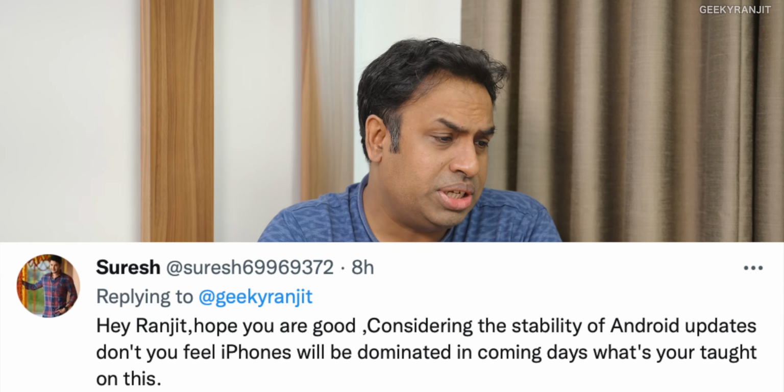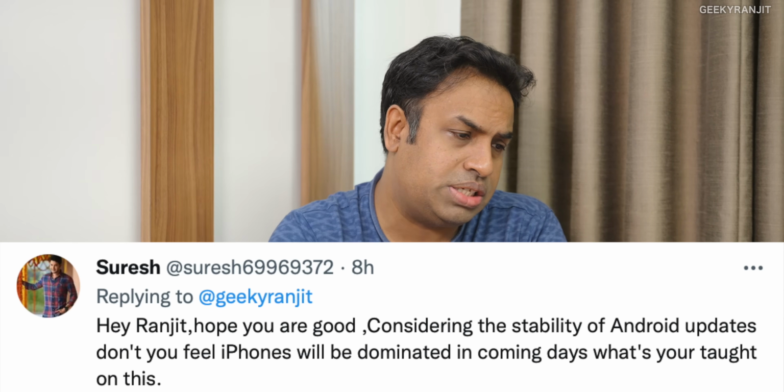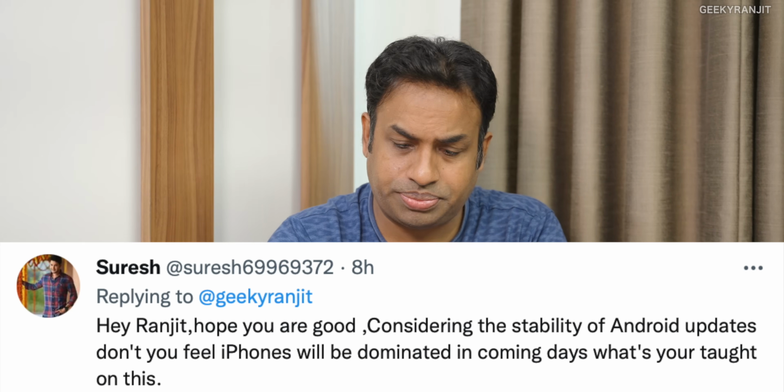Anyways, moving to the next one. This is by Suresh. Hey Ranjit, hope you are good. Considering the stability of Android updates, don't you feel iPhones will be dominating in coming days? What are your thoughts on this one? Yes, to a certain extent.